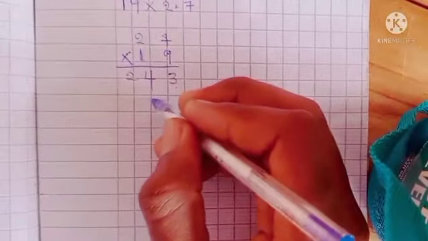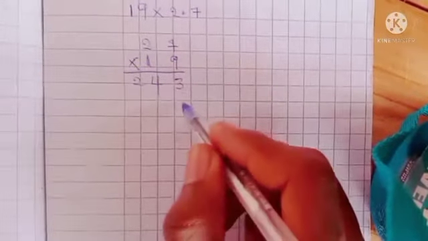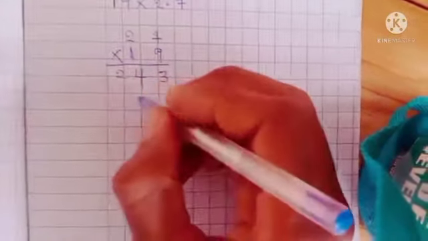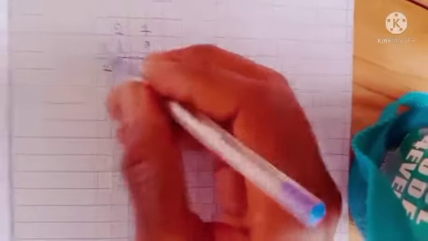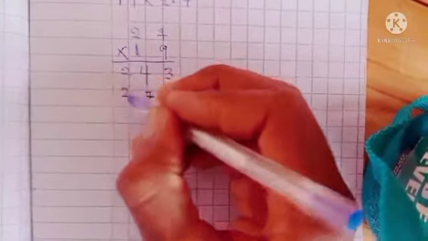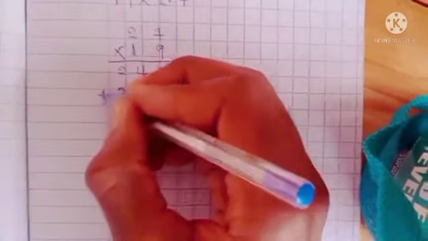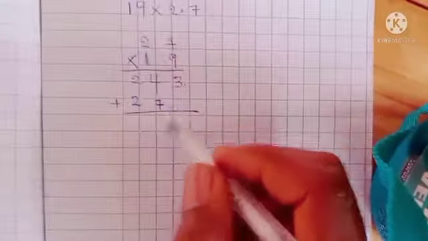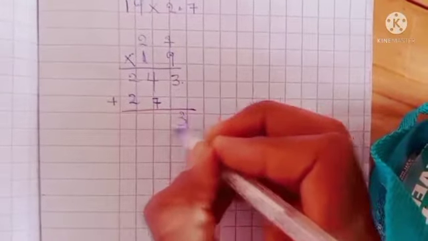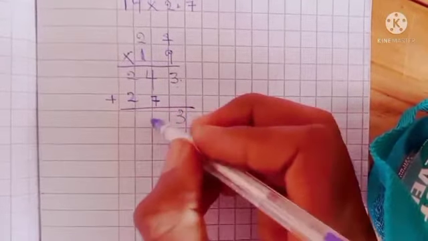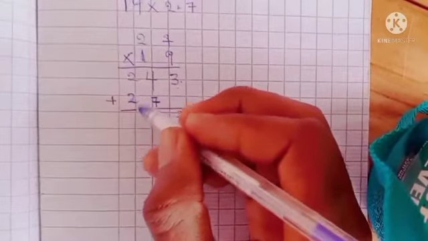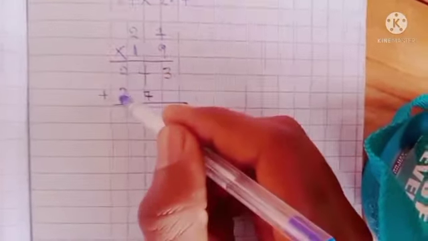It's an error to write 27 like this, I mean, putting your 7 here. No, your 7 should come here, then your 2 here. This is how you arrange it. So at this point, we are going to add this. 3 is not adding with anything, so we'll just bring down our 3. So 4 plus 7 we get 11. So we just write 1 and add the 1 to this one over here. 2 plus 2 is giving us 4.